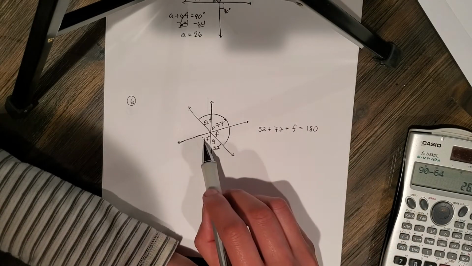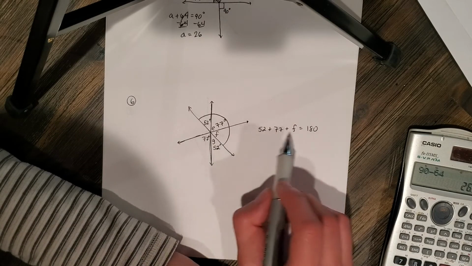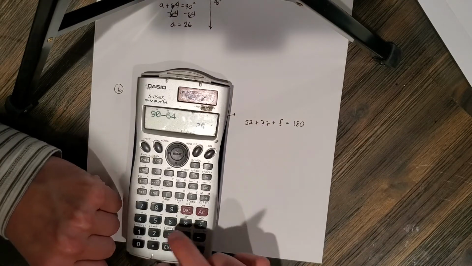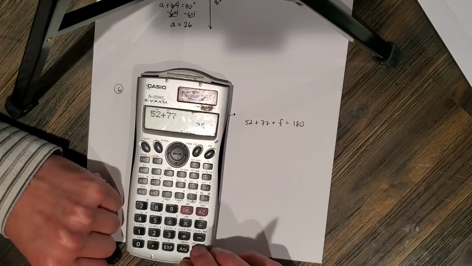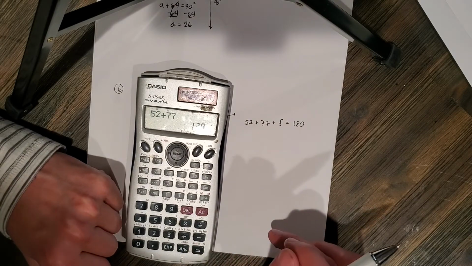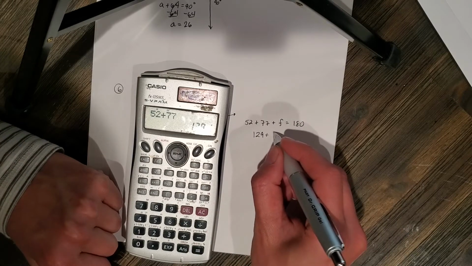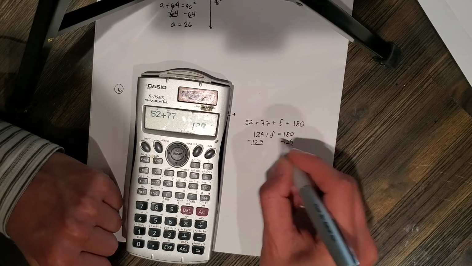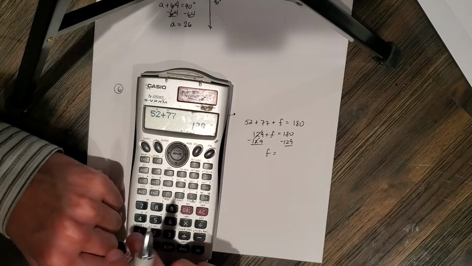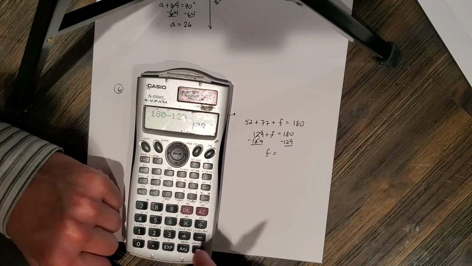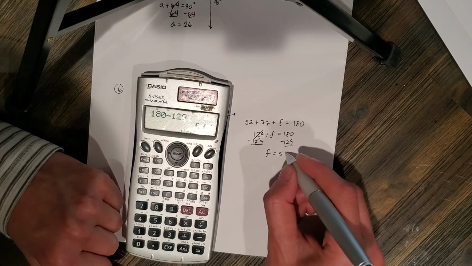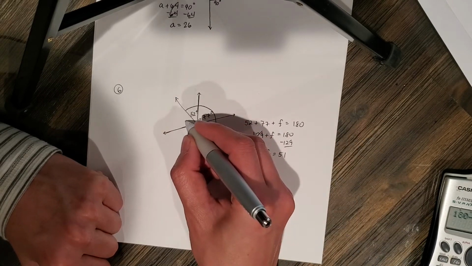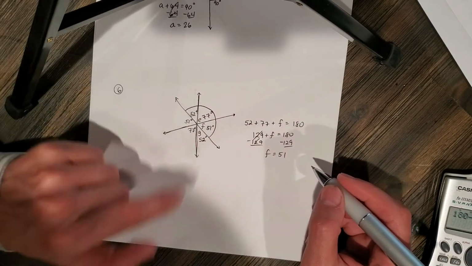Okay, I could have also done it with these two. 77 plus 52 plus F is 180. Okay, so let's go ahead and do the calculator math here. 52 plus 77 is 129. So we get 129 plus F equals 180. Subtract 129 on both sides, and we get F equals 180 minus 129. I get 51 degrees. Okay, so F is 51 degrees. And if I wanted to put 51 over here, that's also true because those are vertical angles.